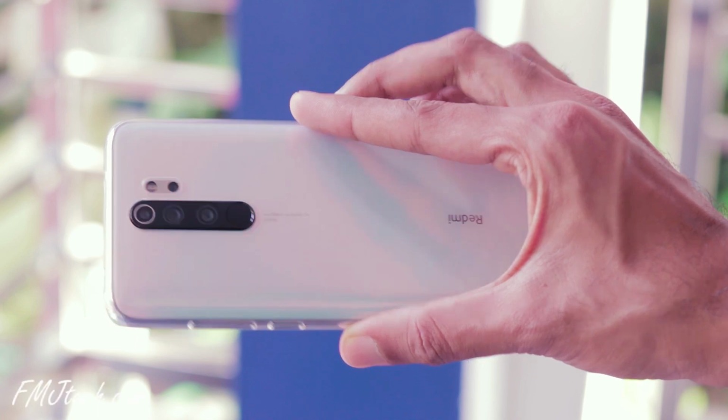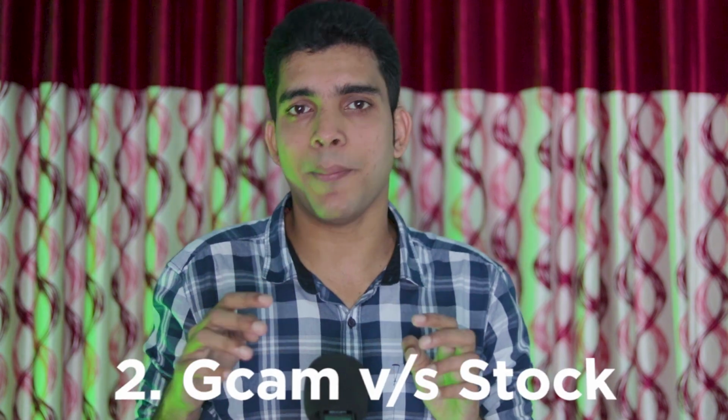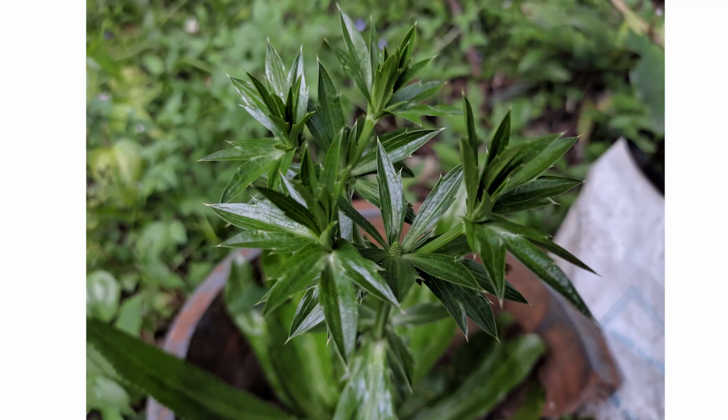The biggest concern about Redmi Note 8 Pro was that it will not support Google Camera because of its Mediatek processor. But thankfully, some brilliant developers have now made a working Gcam for Redmi Note 8 Pro. This video is divided into two parts. The first part is how to install this Google camera on your Redmi Note 8 Pro perfectly, and the second part is the comparison between the camera output of the stock camera app and the Google camera.